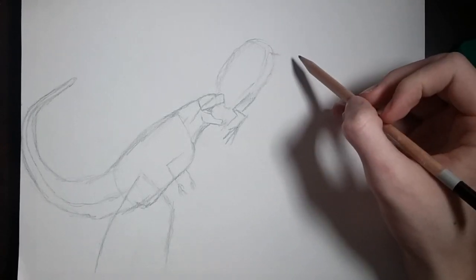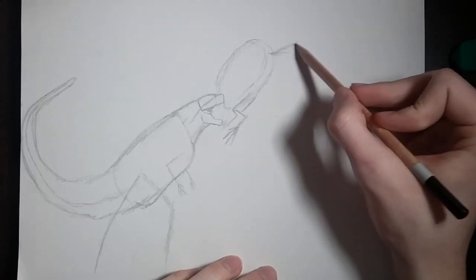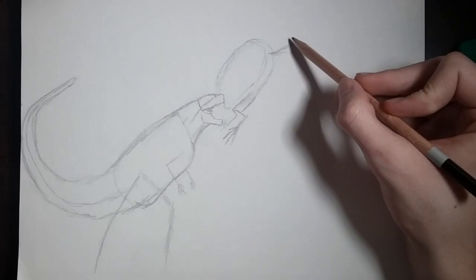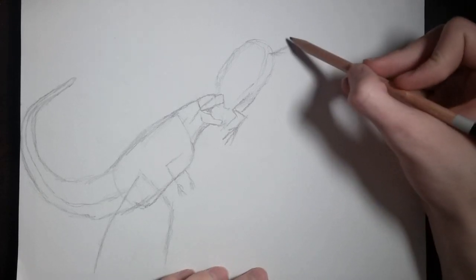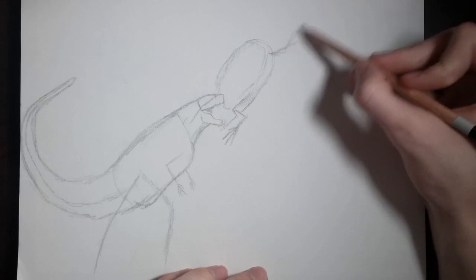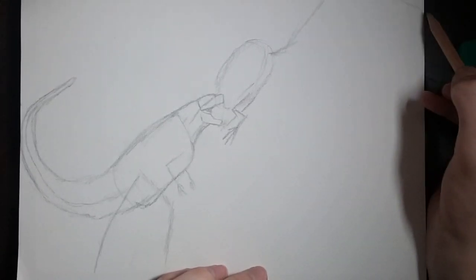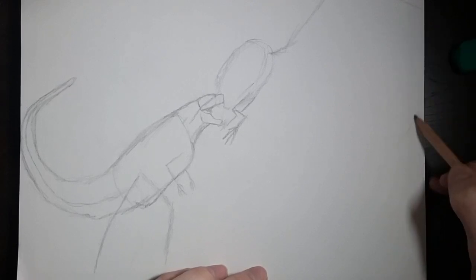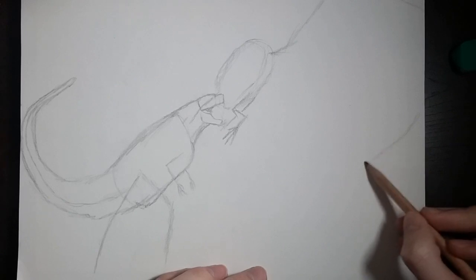come out like so. Okay, and the wing come out like this. And then that's gonna kind of come around here. And then that's gonna also come swerving around over here.